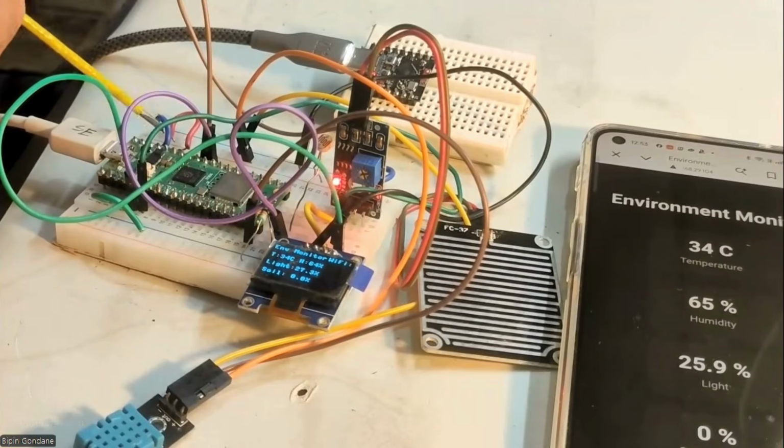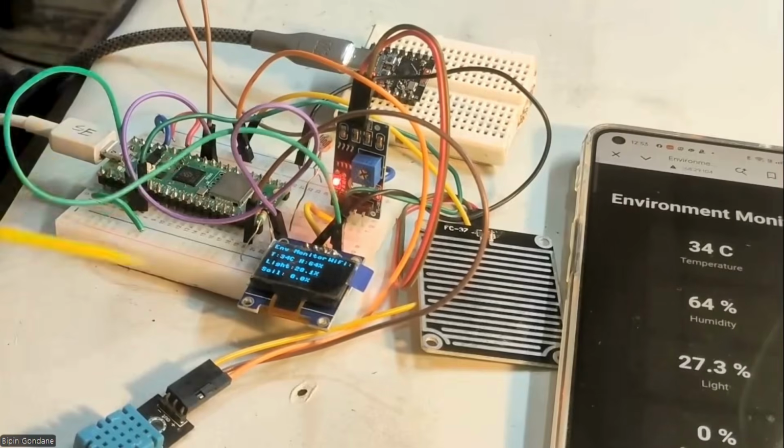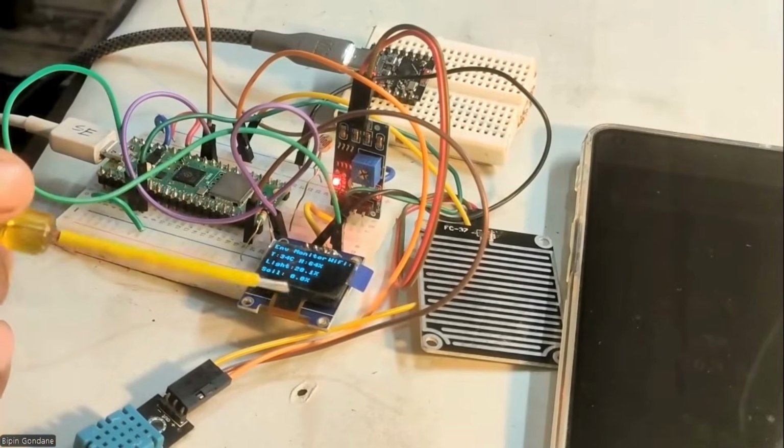So 3.3 volts I have taken from here only. That is the pin number 1, 2, 3, 4, 5. The fifth pin is the 3.3 volt output. This is ground. Even this is ground, okay, for the resistor. So you can see here how the things are working out.